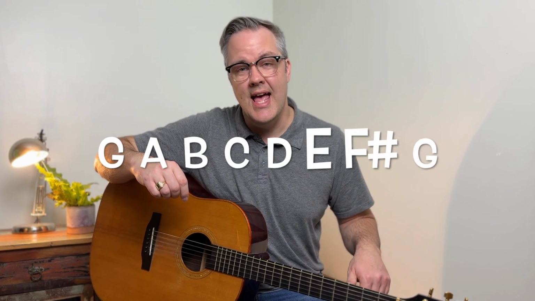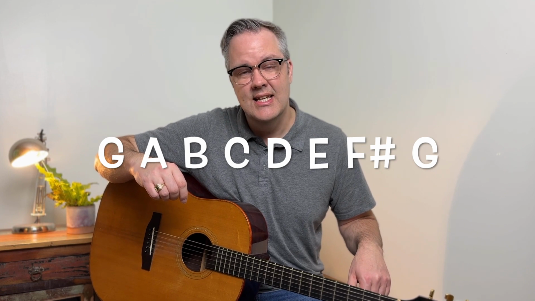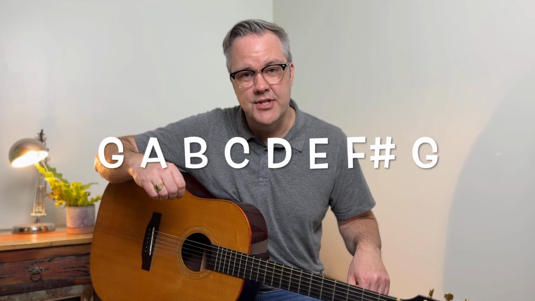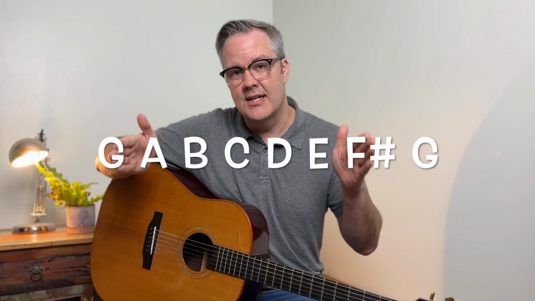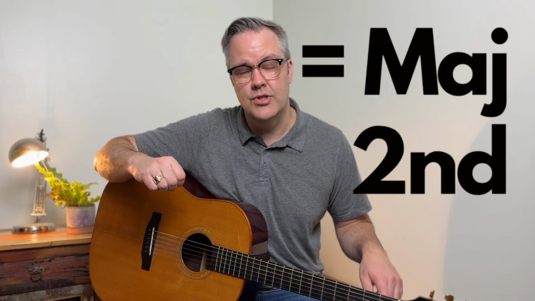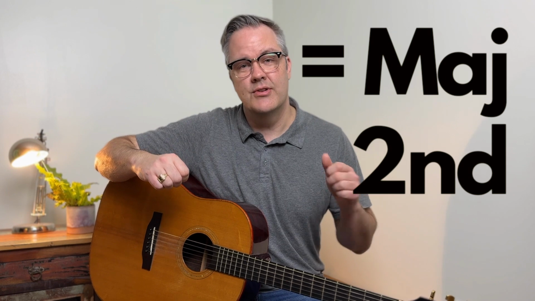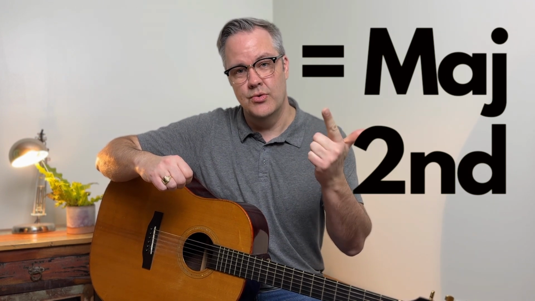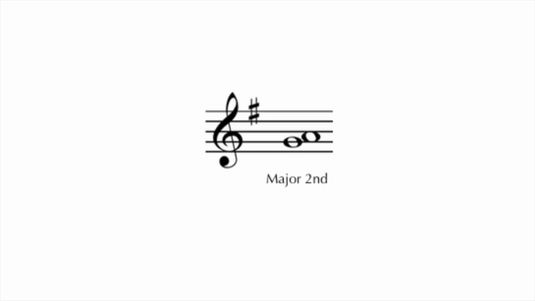Well, let's start with the G major scale. G, A, B, C, D, E, F sharp, and G. That's a diatonic scale for the key of G major. Well, the distance between G to A is in the key of G, so whenever the note is in the key, it's a major interval, and it's an interval of a second because A is two notes away from G. So you count G as 1, A as 2, major second.